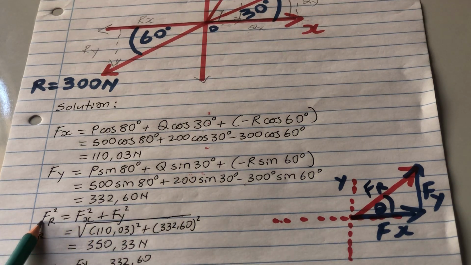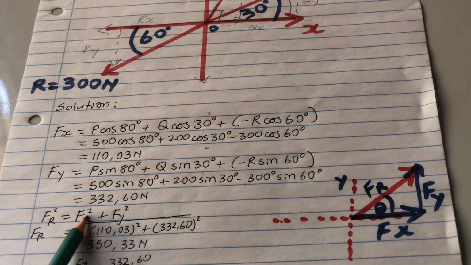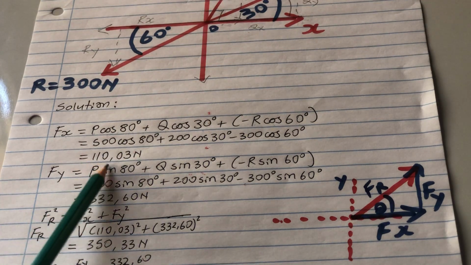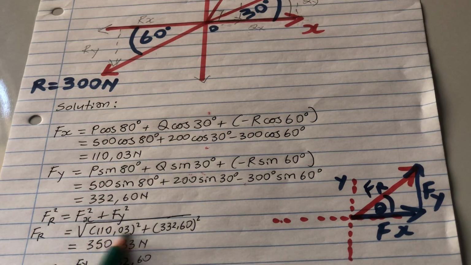In this case, FR squared, which is the resultant, equals FX squared, the x component, plus FY squared, the y component. We have the Fx component, which is 110.03, and the Fy component, which is 332.60. I've put them here.